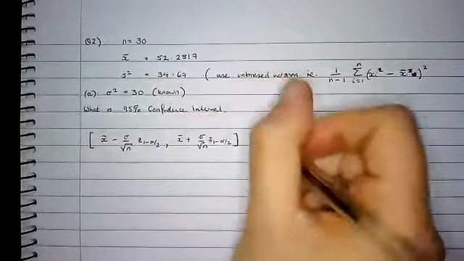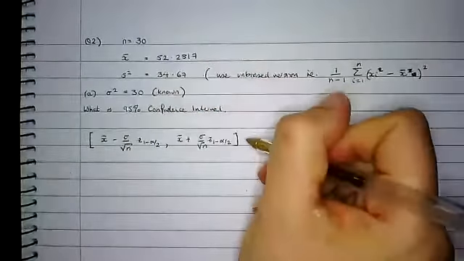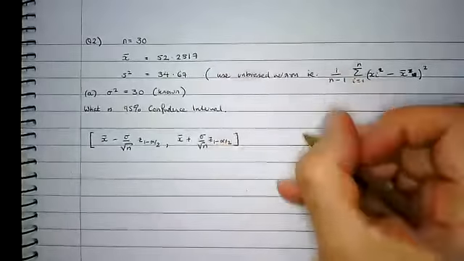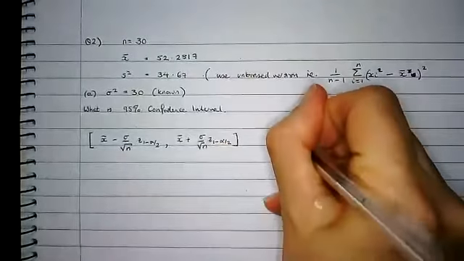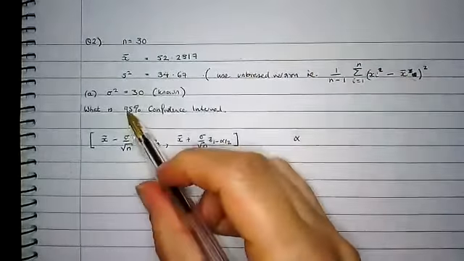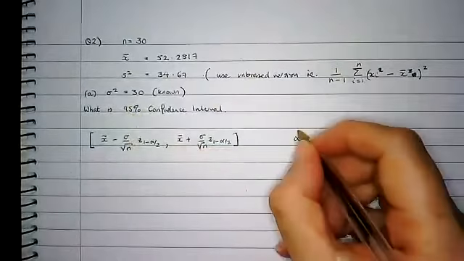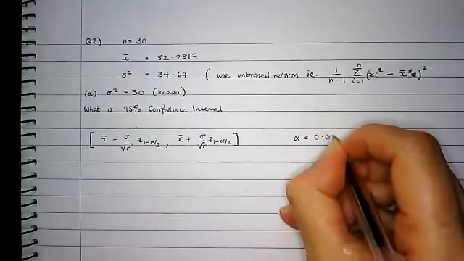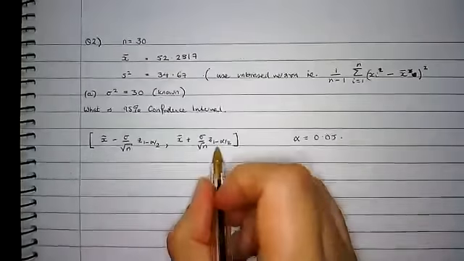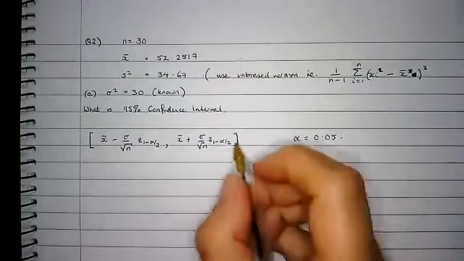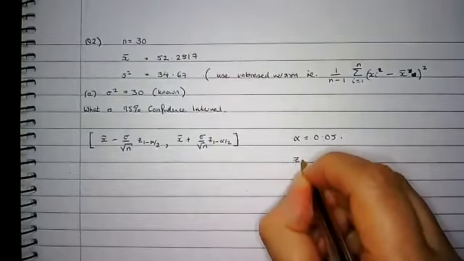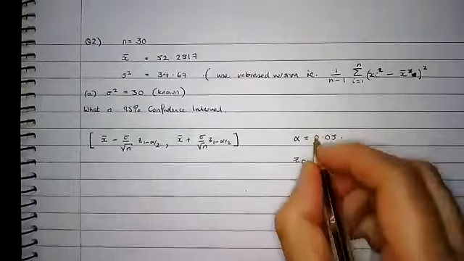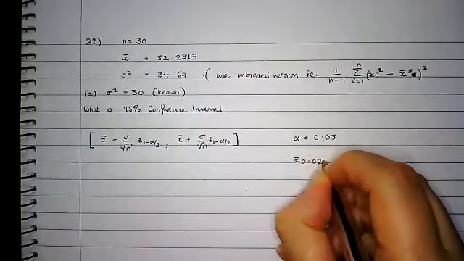And the key difficulty here is, first of all, what does alpha need to be, and where do I find z? So alpha is what's left over from 100% here. So it's 5%, 0.05 in this case. So if we substitute that in, we're looking for z 0.025.